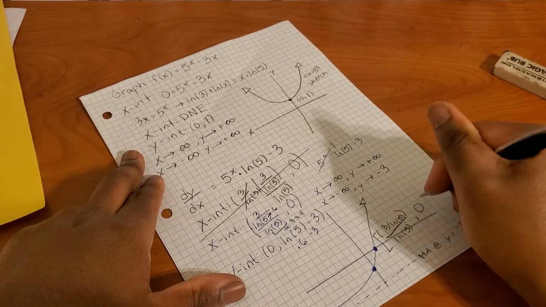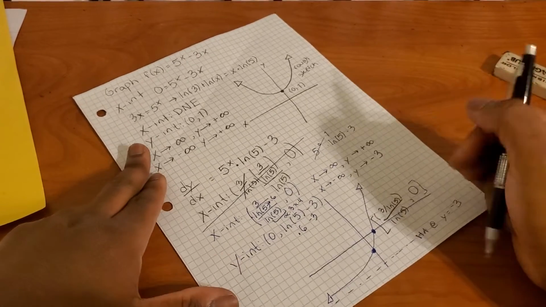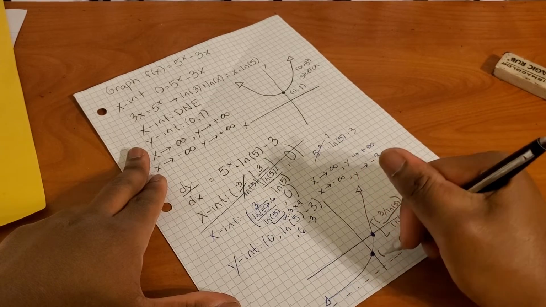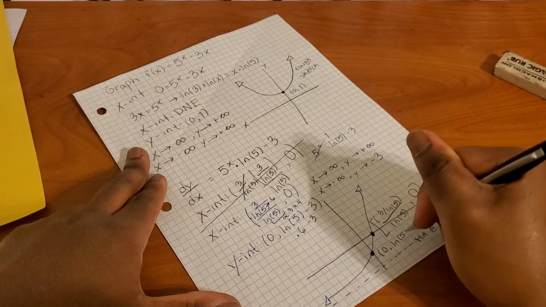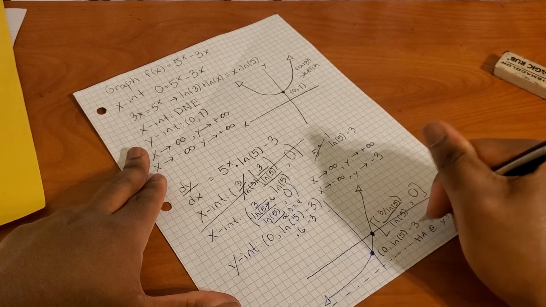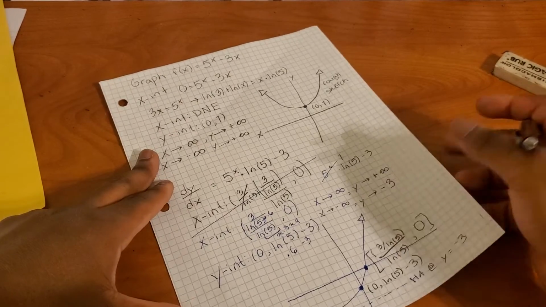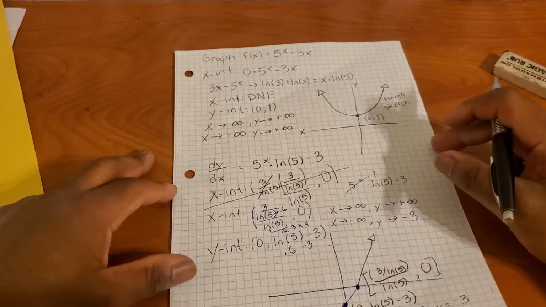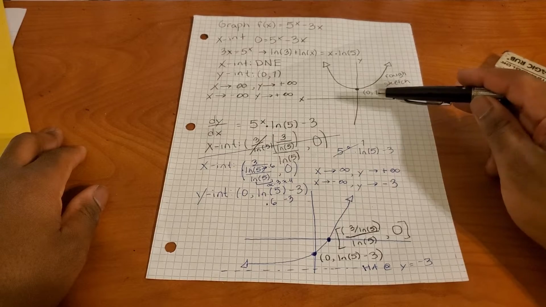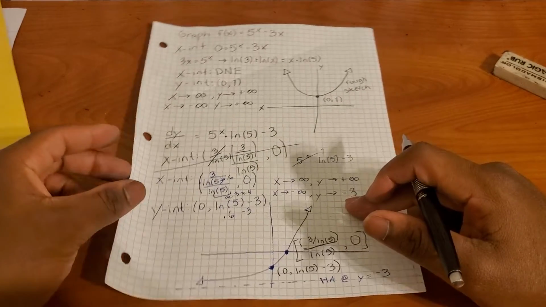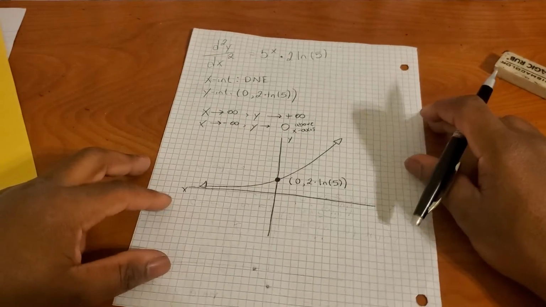Probably the longest one we've been writing out. And this one was 0, natural log of 5 minus 3. If you want the exact values, feel free to use a calculator. All of these were rough first sketches. So this is the original function, the first derivative, and the second derivative.